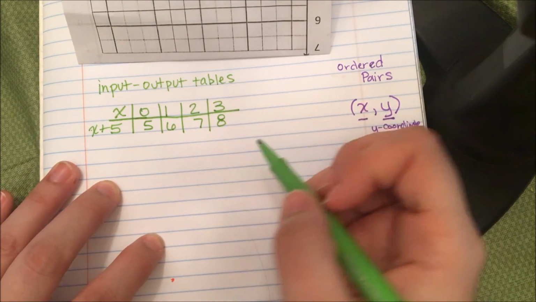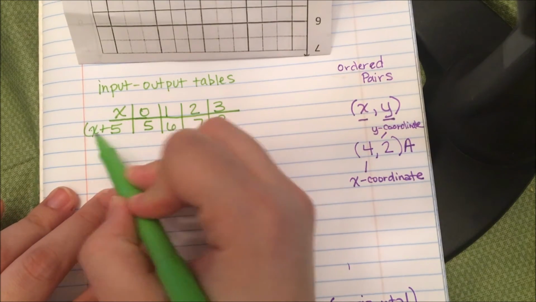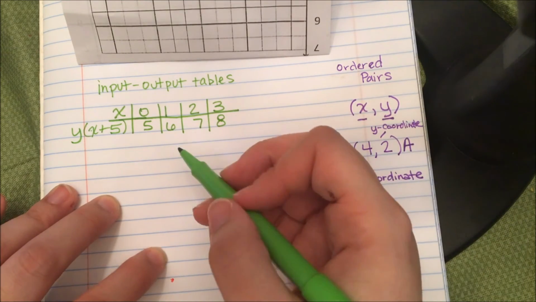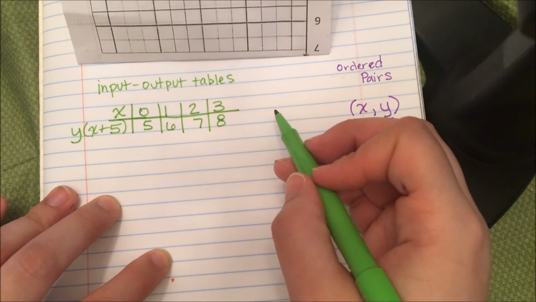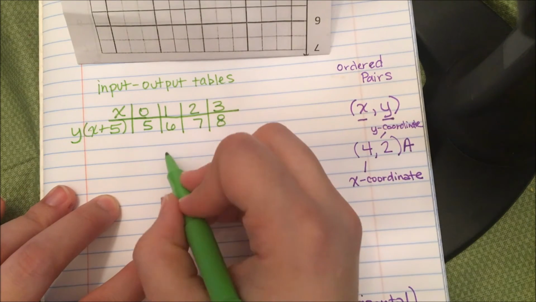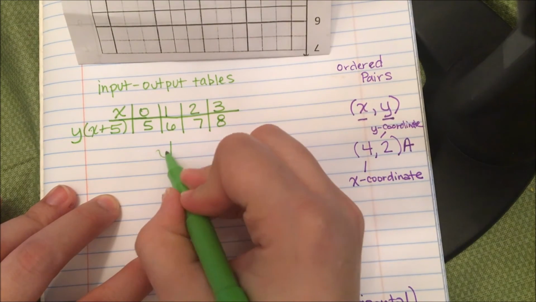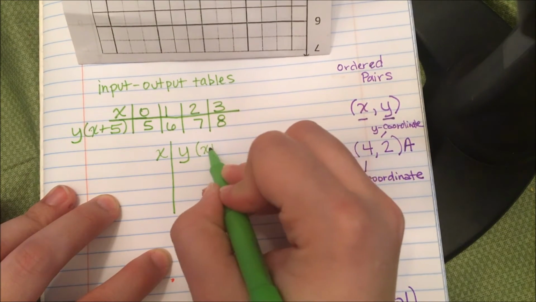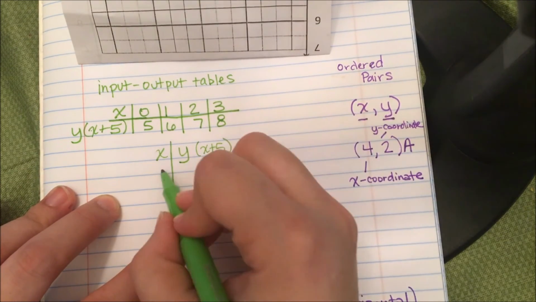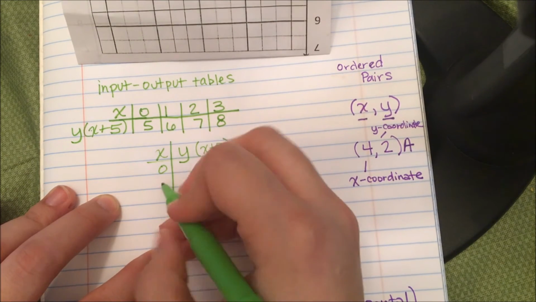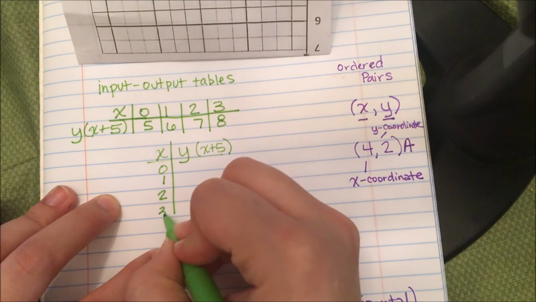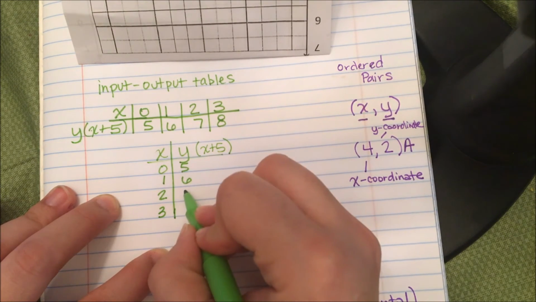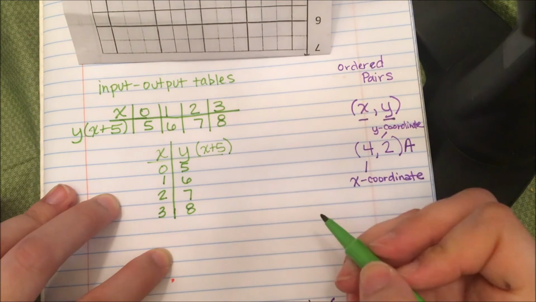and that's my rule. So what this is going to be, this is going to actually end up being your y in your ordered pair. So you could see that horizontally, or you could see that written like this, where you've got an x and a y, or this is your x plus 5, and you've got 0, 1, 2, 3, and your y's are 5, 6, 7, and 8.